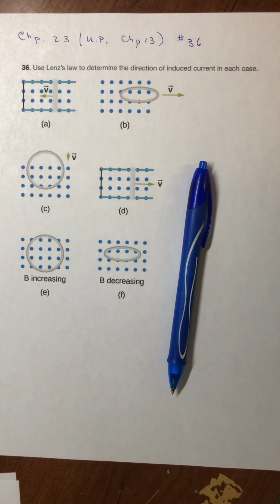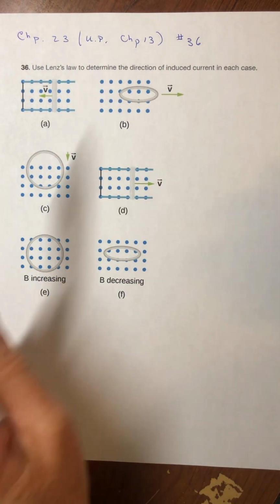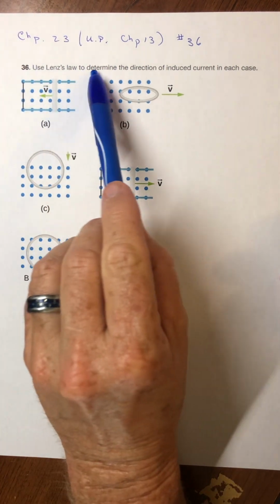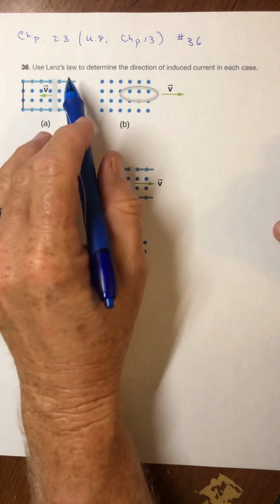Hey students, I got a great question from the harder book, and it has to do again with Lenz's law. Let's just run through these 6 examples. Right here it says use Lenz's law to determine the direction of the induced current. Let me just comment on Lenz's law.